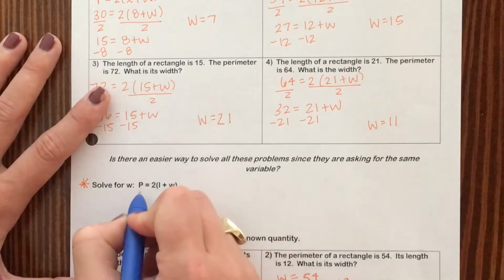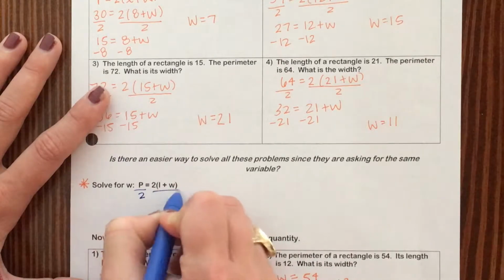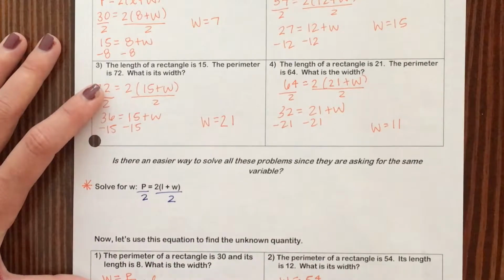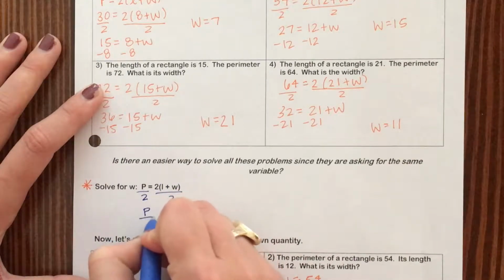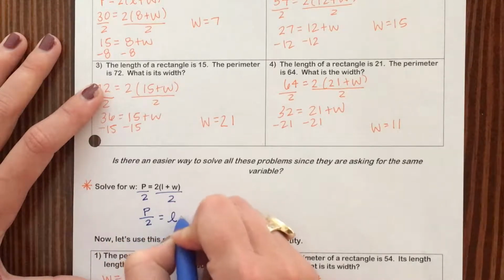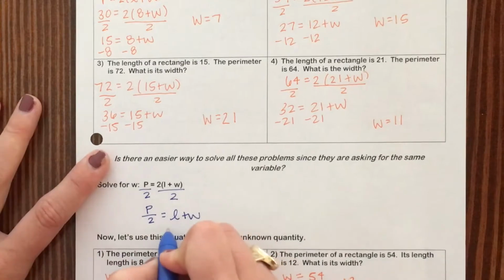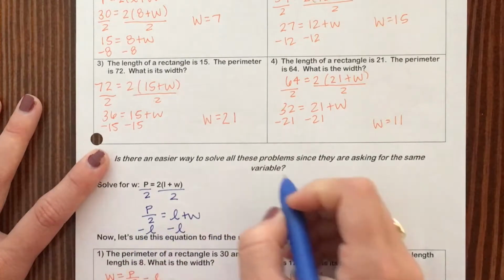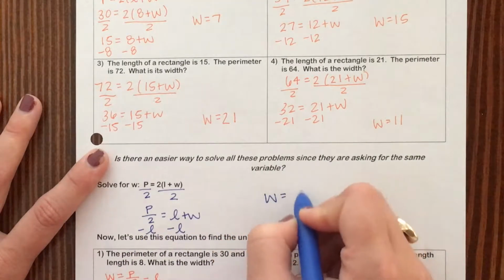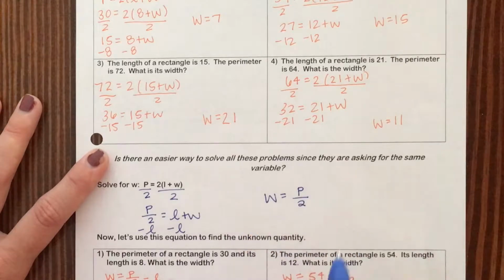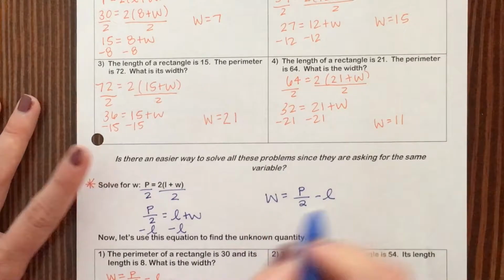So you guys wanted to distribute on Friday. I probably wouldn't have done that. So I want to take the time to show you guys. I would have just divided by 2 since it's 2 times the length plus the width. That gives us P divided by 2 equals L plus W. And then remember, I want to get W by itself. So I'm going to subtract L from both sides. So my width formula is P divided by 2 minus L.